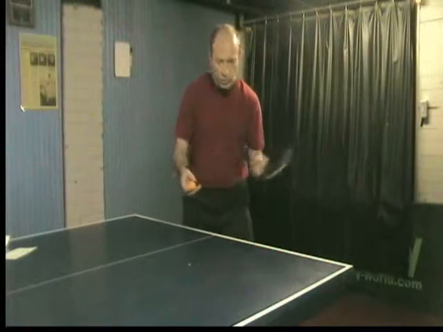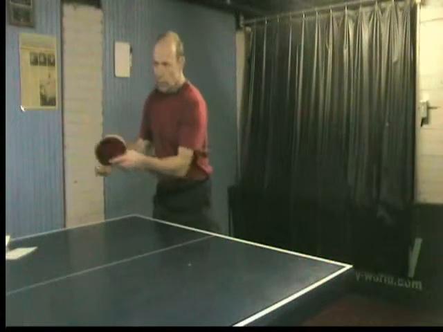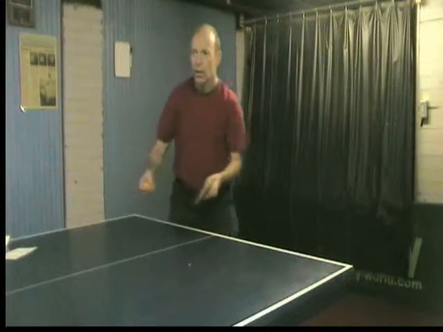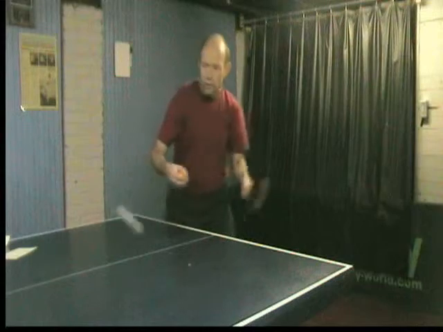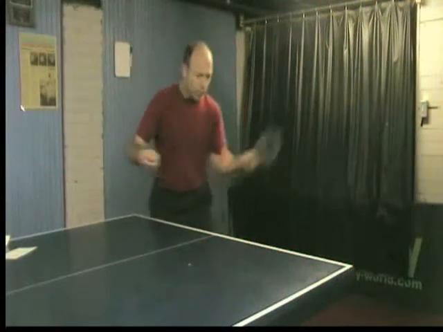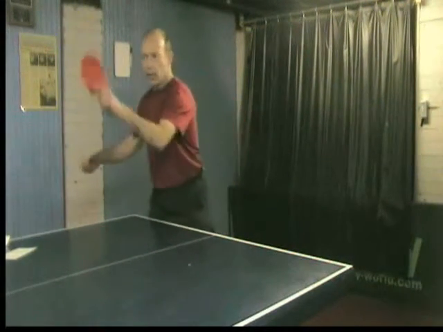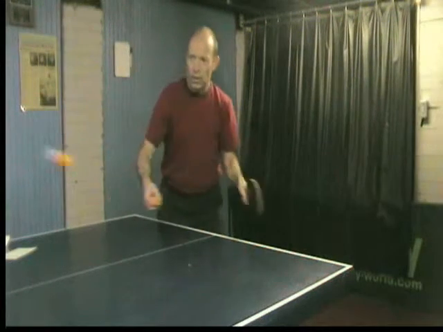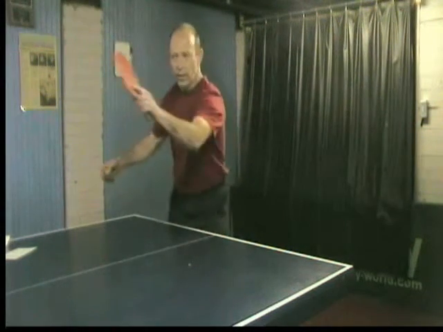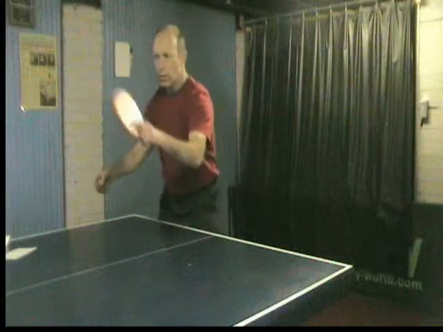Next one will be a push. So this time I'm going to catch it as it's falling. So you can see I'm letting the ball drop. Okay, now I'll do a block. I'm going to catch it as it's rising or at the peak.